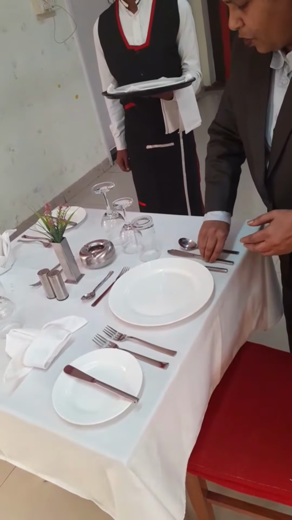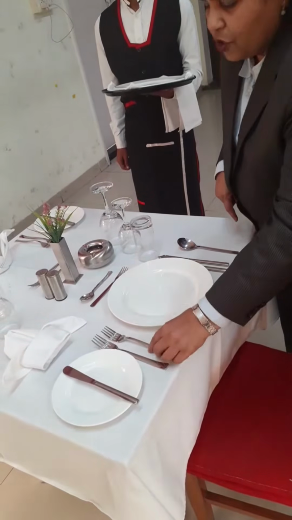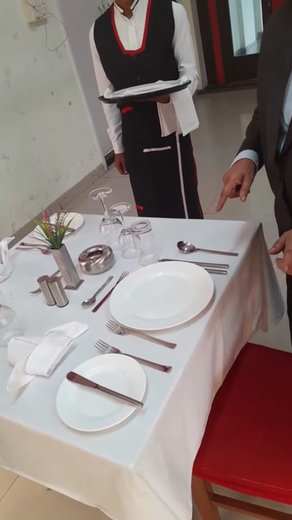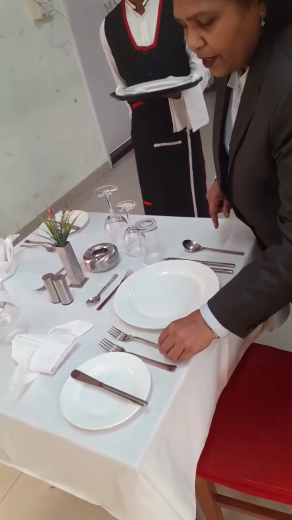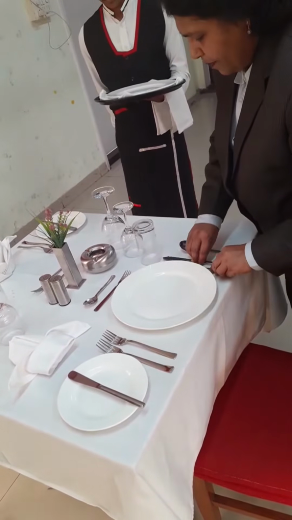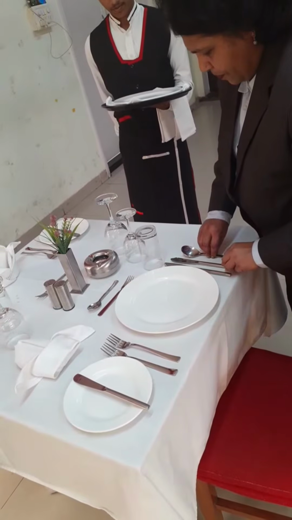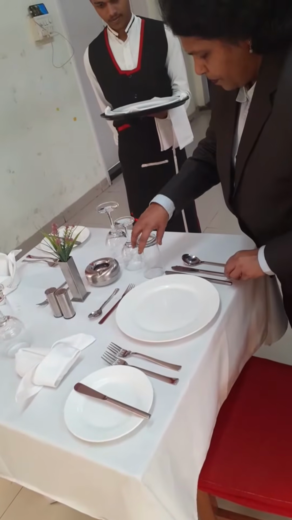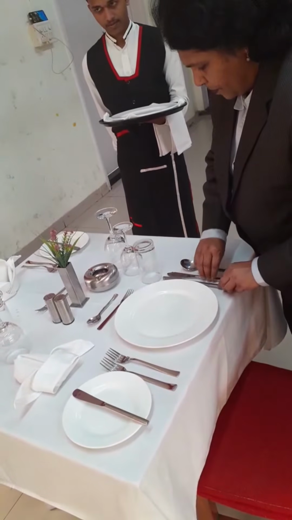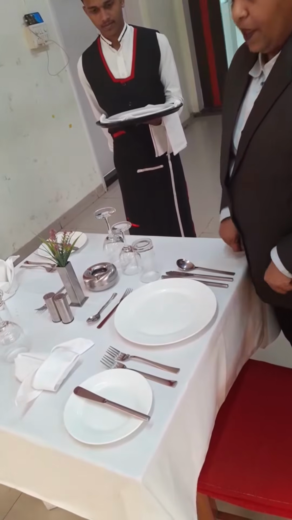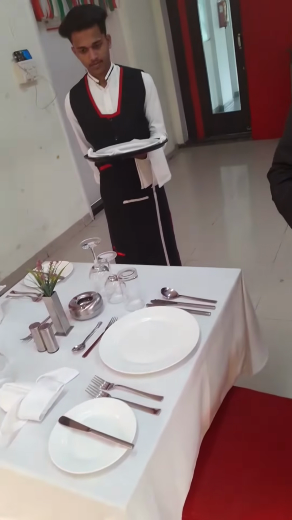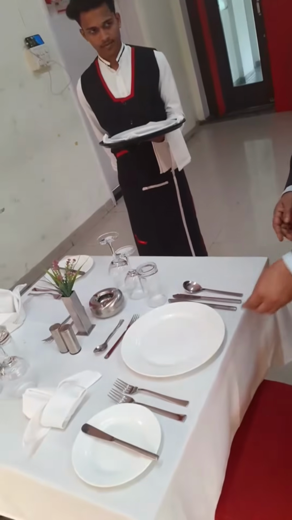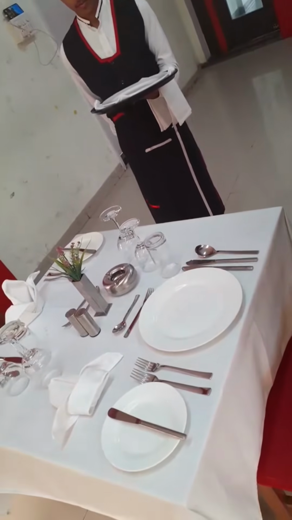If cutlery goes under the rim of the plate, it is not right. This is the wrong way. What will be the right way? It should be a little away. Yes, now this is the right way to keep the cutlery, so the cutlery will be at the right distance.